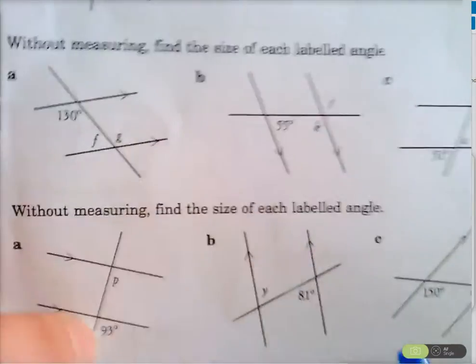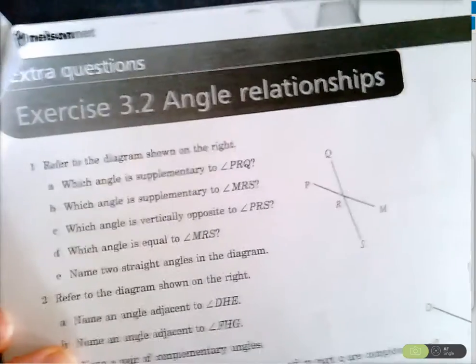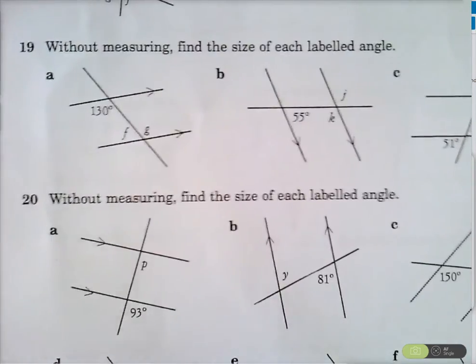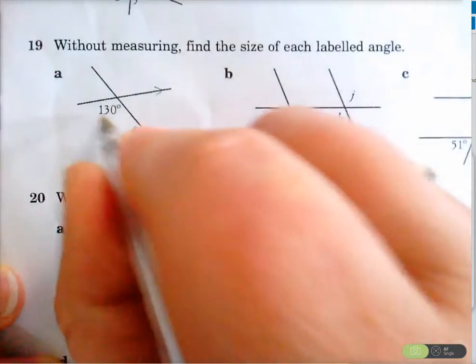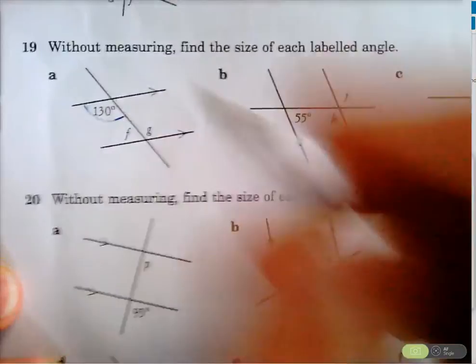Okay, girls, this is the angle relationships revision. Exercise 3.2, angle relationships. I'm just moving over to question 19, and I'm going to go through the questions from there. So first question, without measuring, what is the size of, let's do angle F first, girls.